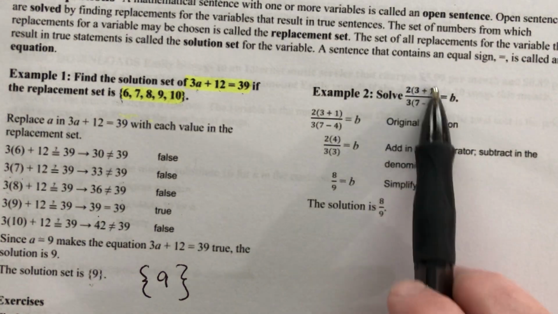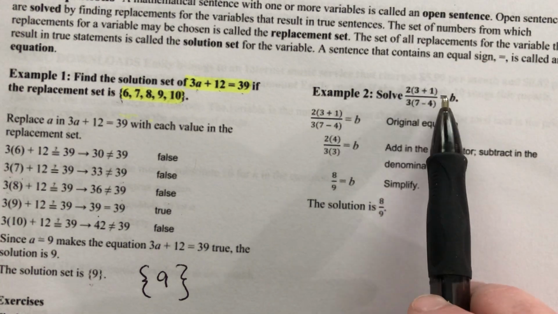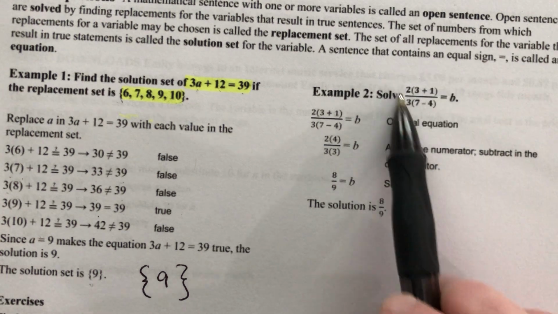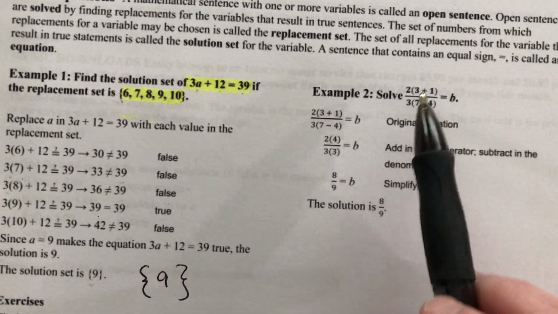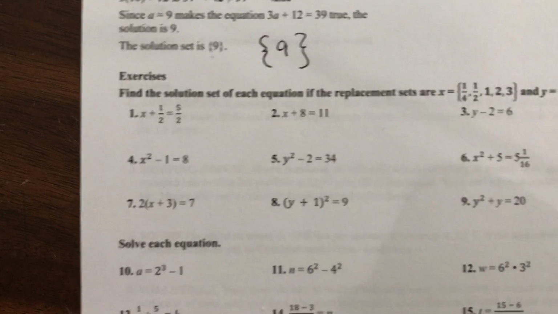And here we don't have a variable in here, right? All of these are numbers. So it equals, and that's the unknown by itself on one side. So whenever we have that, we just call it an equation. And you just solve like normal using order of operations. So we're going to go down here and try a few of these.